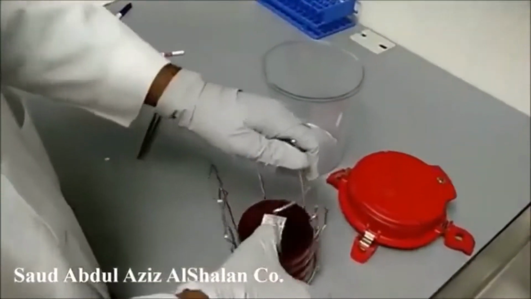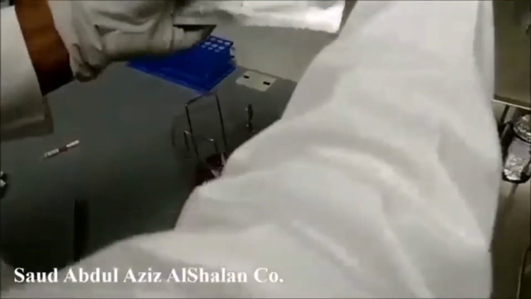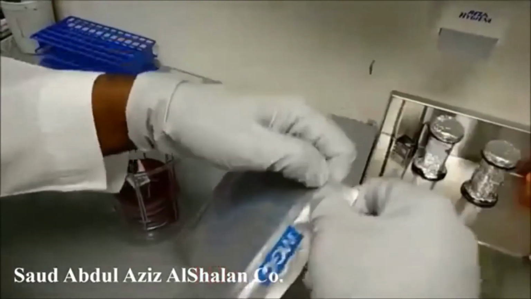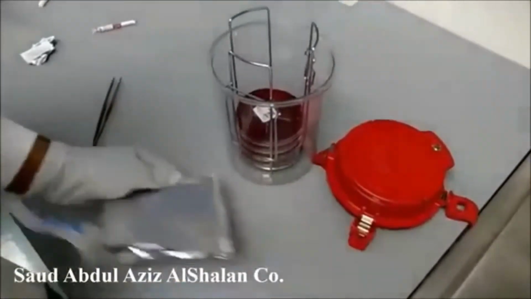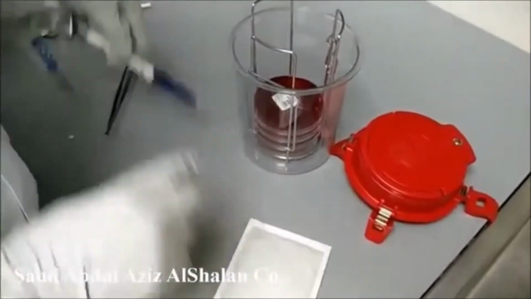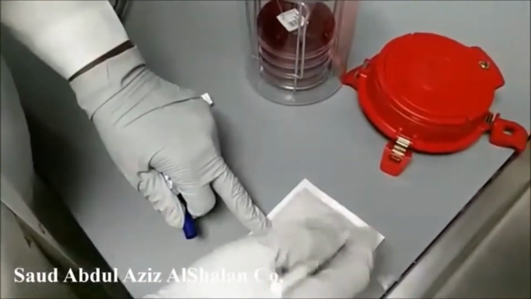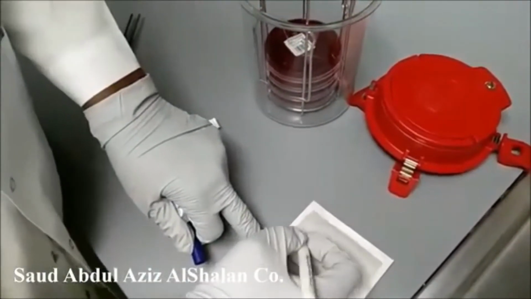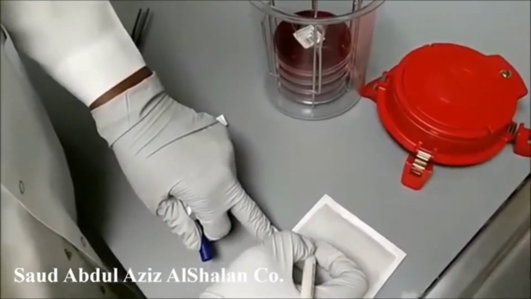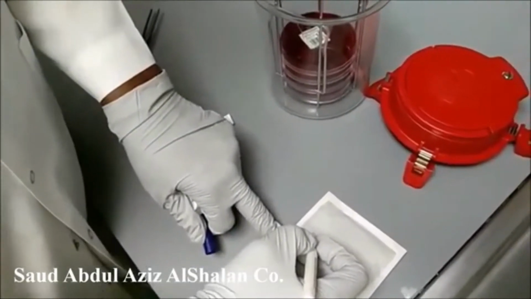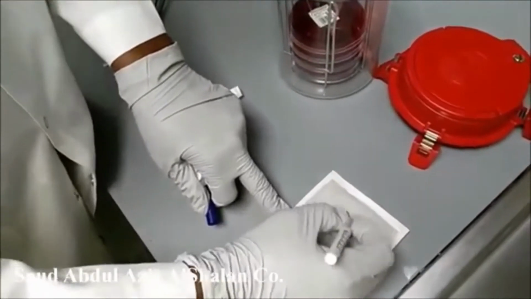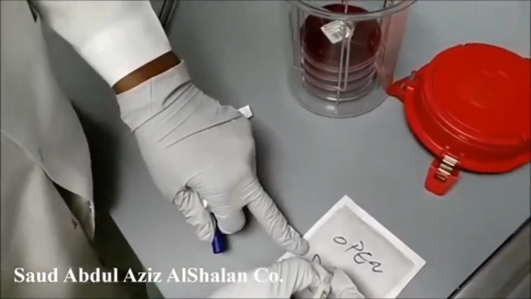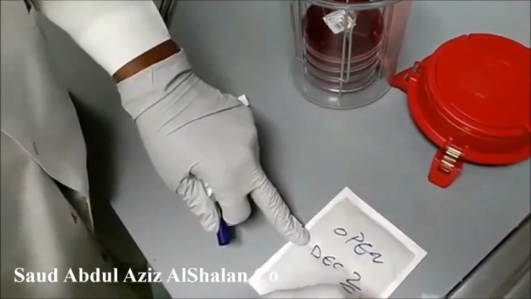We put them in the anaerobic jar, and we are going to use this kit to generate anaerobic conditions inside the jar. As we mentioned, it should be kept for 7 days. So today is the 24th, so it will be opened on December 2.